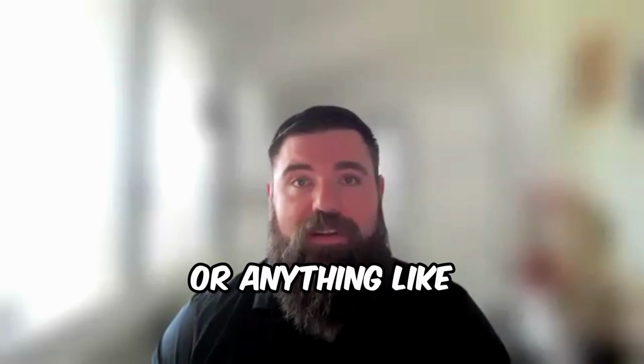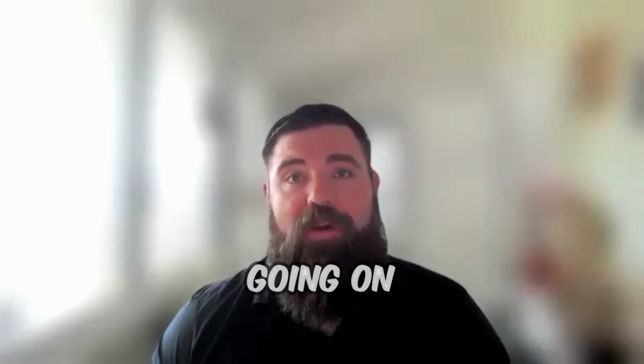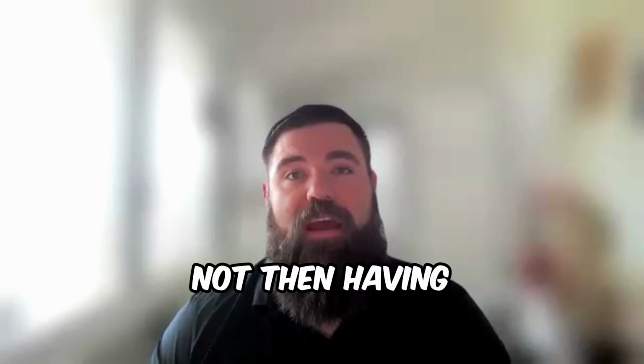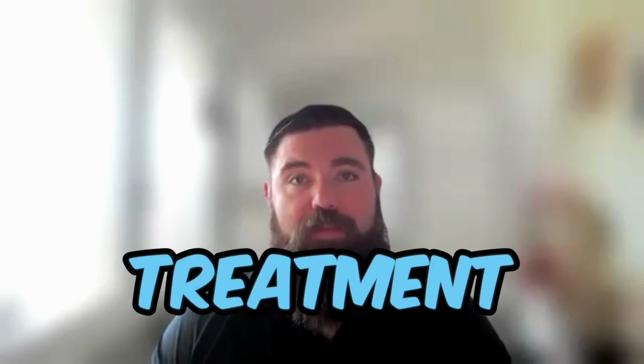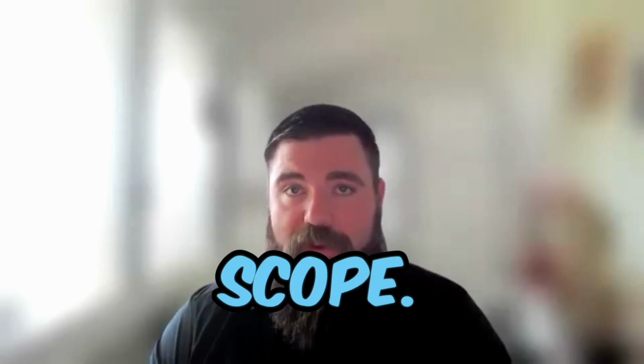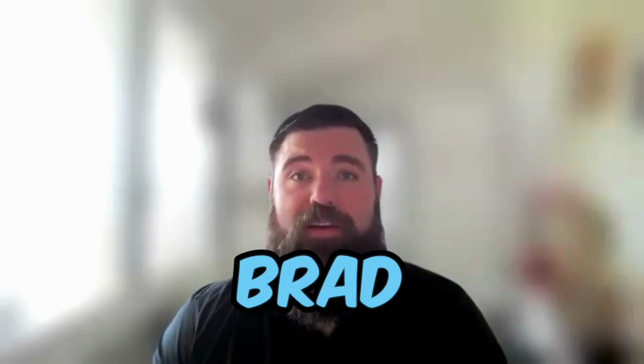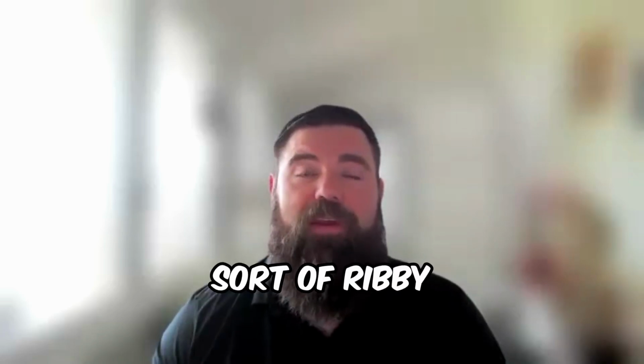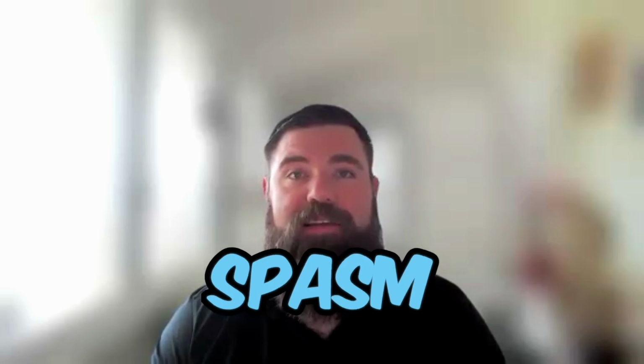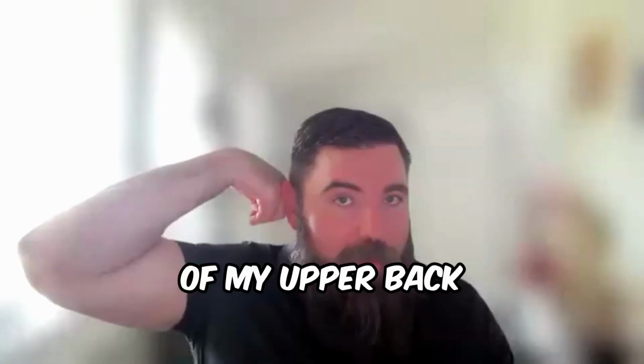So there's not a tear or anything like that going on. There's a bit of spasm going on, and this is how to make sure that you're not then having to do unnecessary treatment or things that are out of your scope. The classic example Brad uses is the rhomboid. When people get sort of ribby or spinal soreness, and they say, yeah, I've got a spasm right here, right in the middle of my upper back through here.